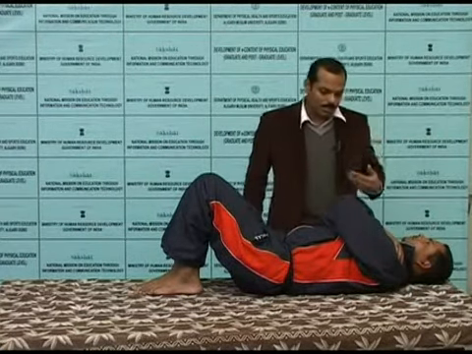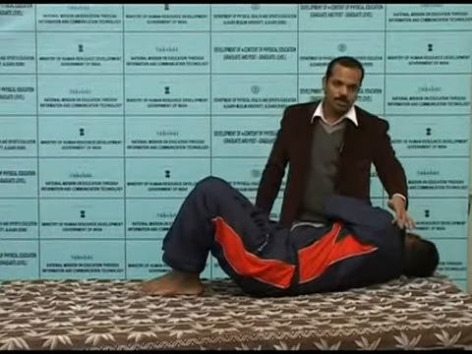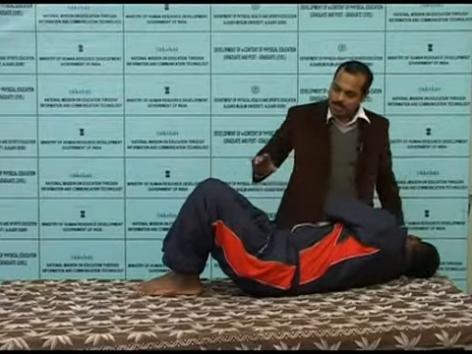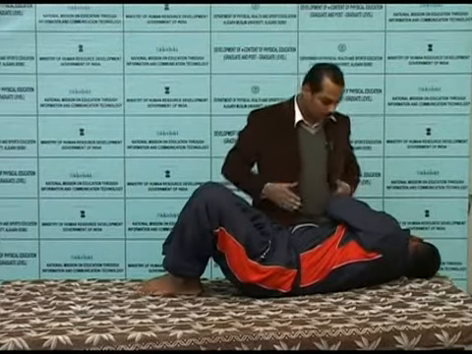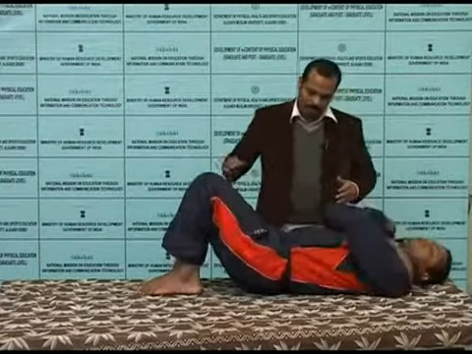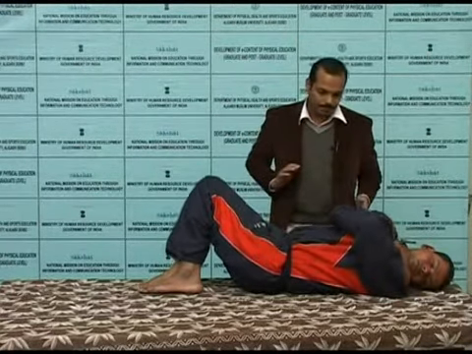Then turn his chest and upper body towards the right side, and at the same time his lower body, the legs, should go to the opposite side. Start doing it, and then the same thing can be done towards the left side also.